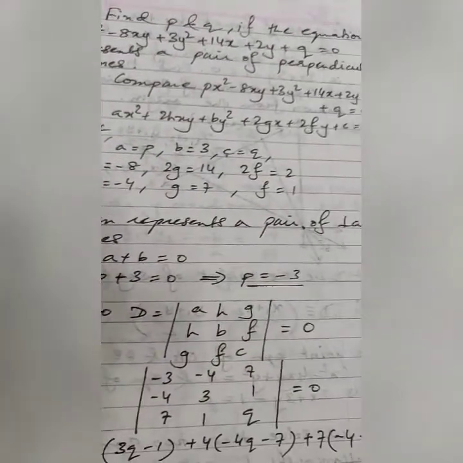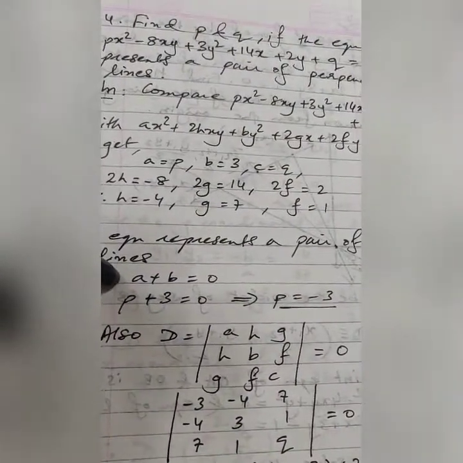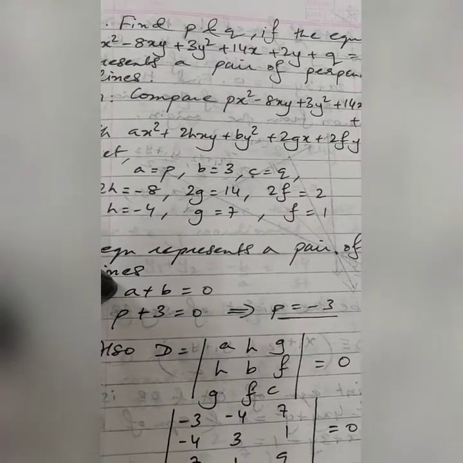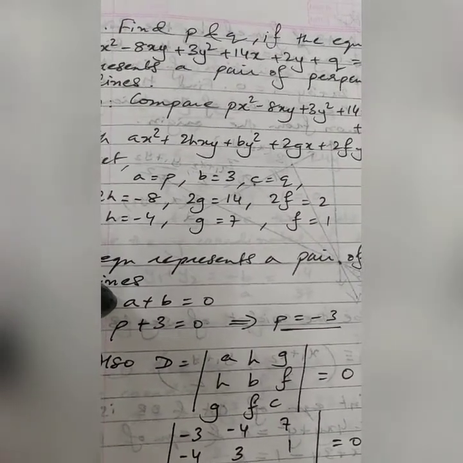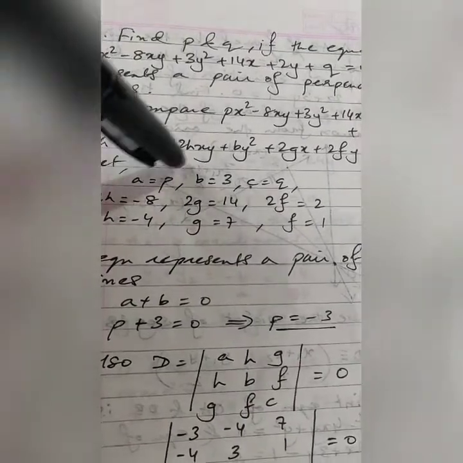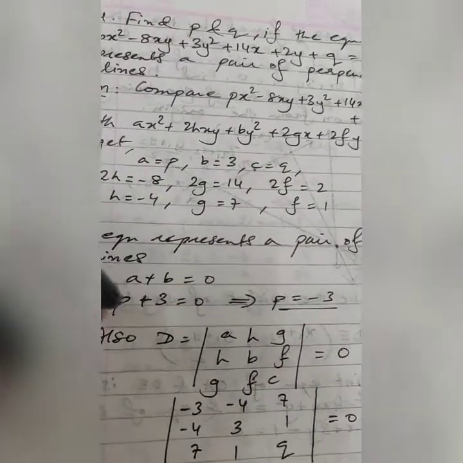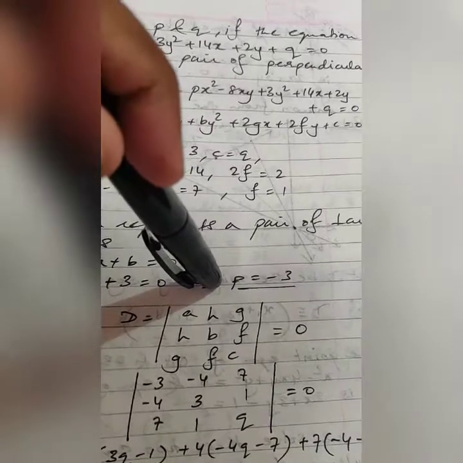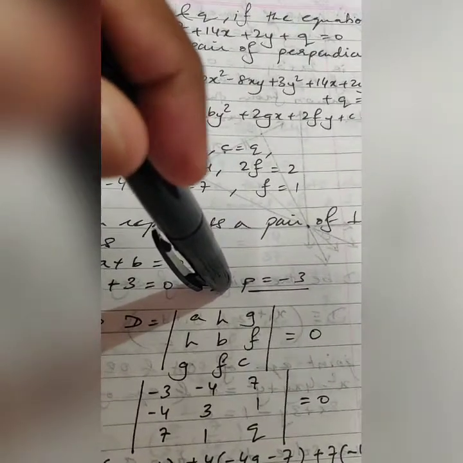Now since the equation represents a pair of perpendicular lines, you know that a plus b is got to be 0, because if lines are perpendicular then a plus b has to be 0. If a plus b is equal to 0, we just pick up the values of a and b, insert them here, and from here you get the value of p as minus 3.